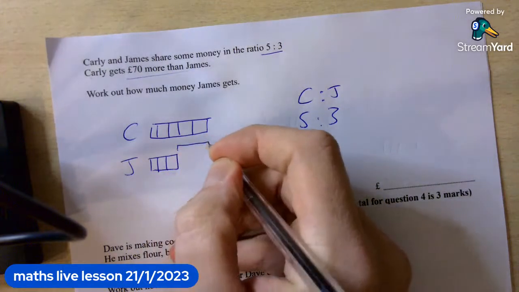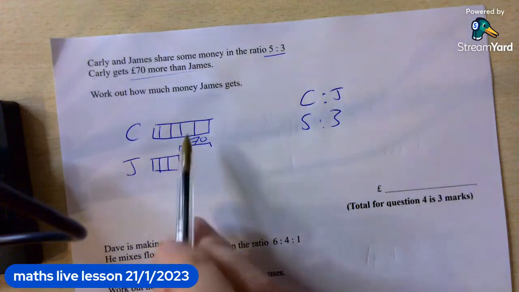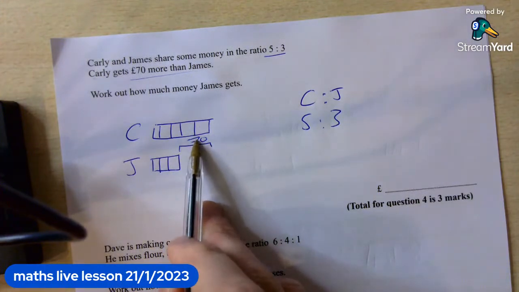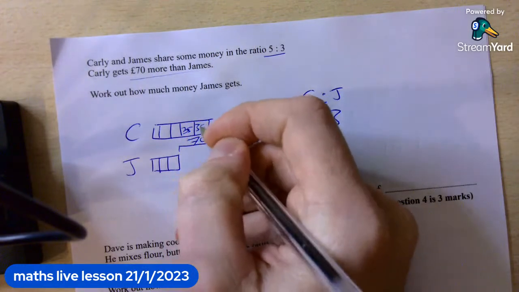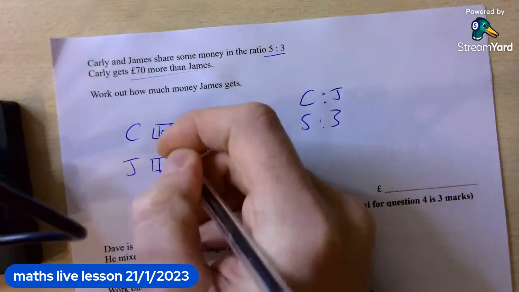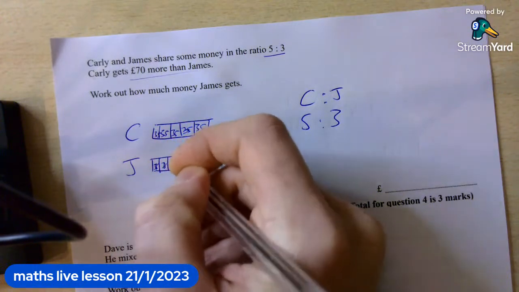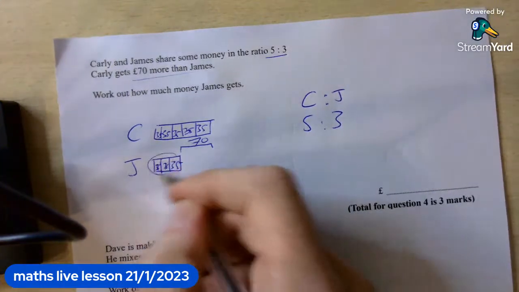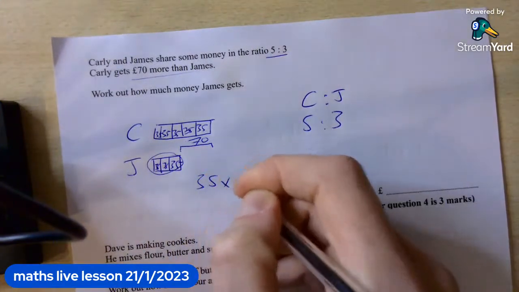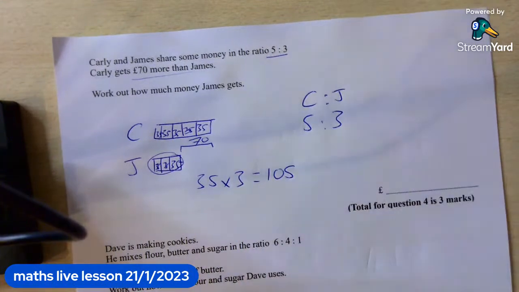So these extra 2 boxes that Carly's getting is worth 70. So you know 2 boxes are worth 70. So if you half that, you get in each one. So that'll be 35 in each box. So each one is worth 35. And that's it. So he's going to do 35 multiplied by 3, which will be 105. And that is it.